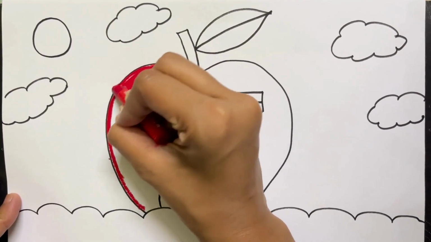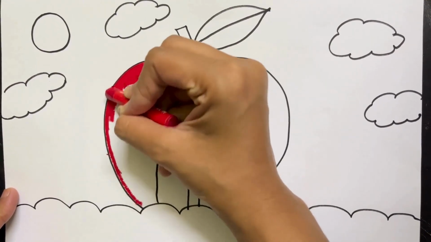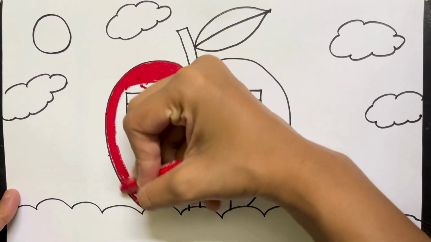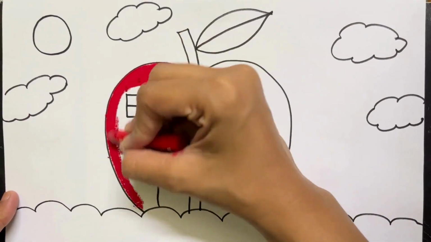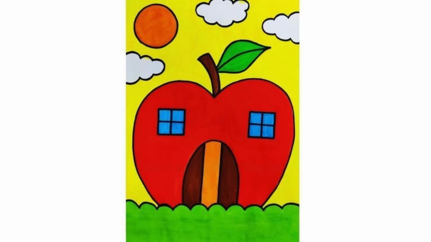Your scenery should look bright and beautiful, and you know the color of apple is red, so the apple will be red, and color the sun yellow or orange, and see, it is ready.